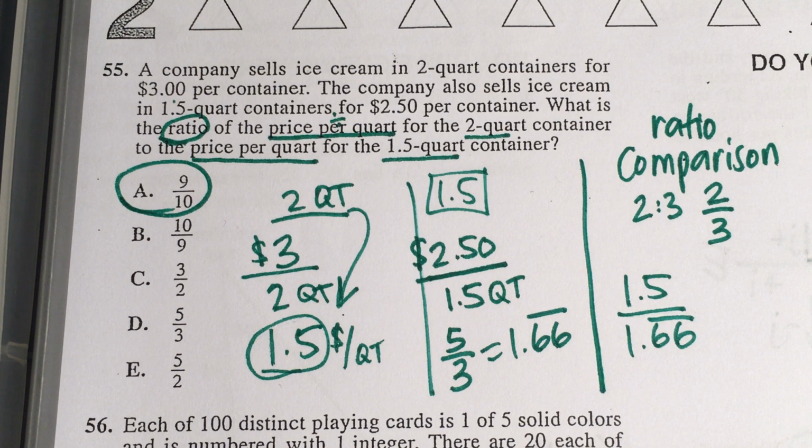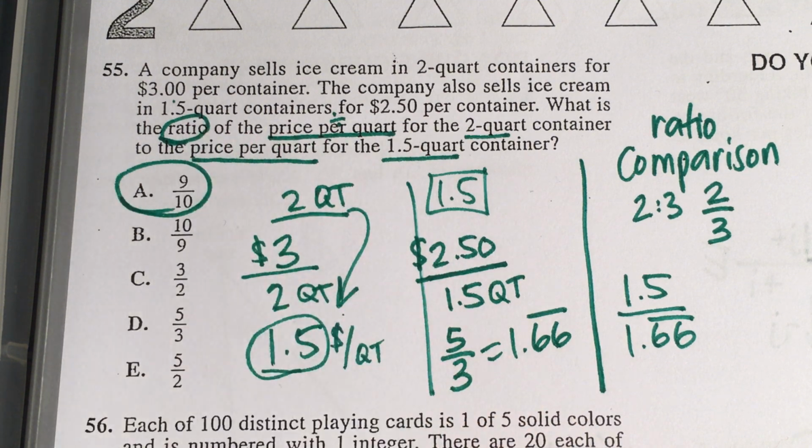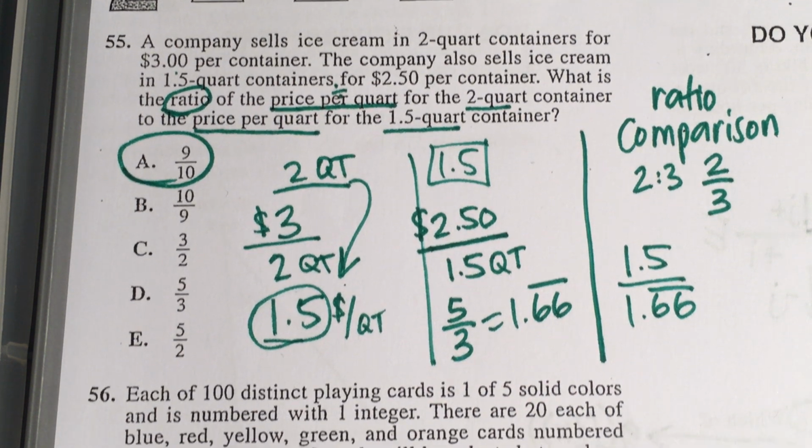That's pretty much it. I'm sure there's a ratio way to do it, but it seems much easier to do it this way. So you're going to find the price per quart of each one, and then we're going to compare it because it says ratio. Cool.